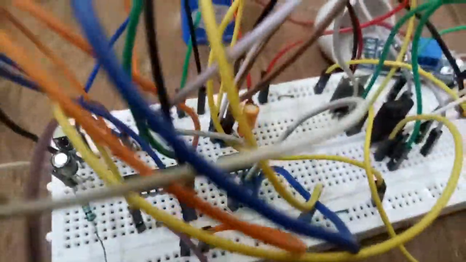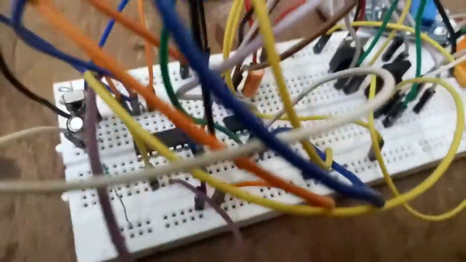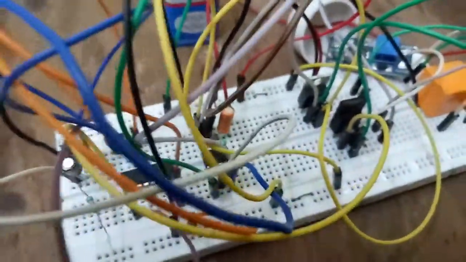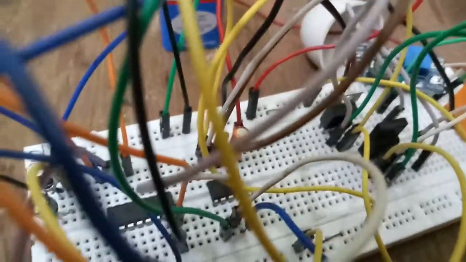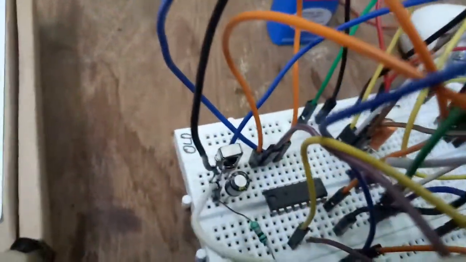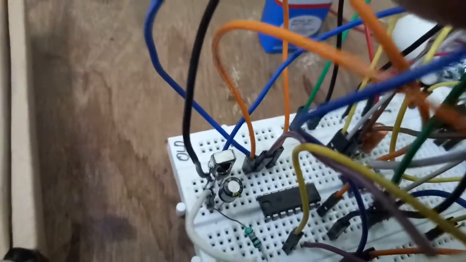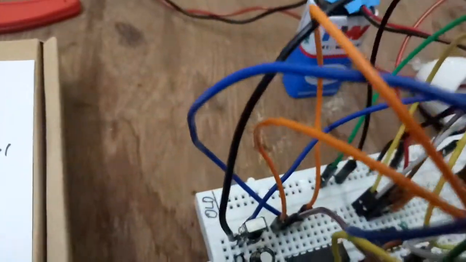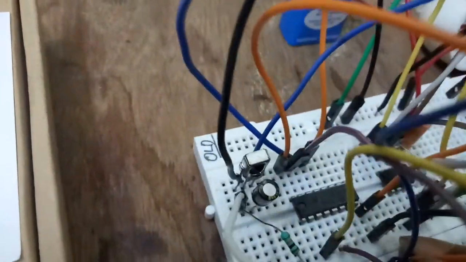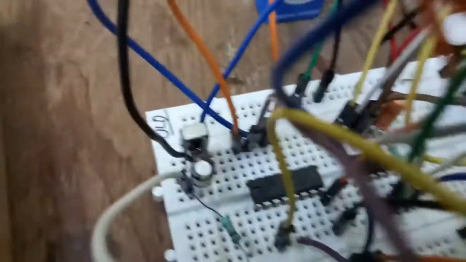This circuit takes in the trigger pulses sent by this IR receiver and lowers the frequency, and this output goes straight into the clock of a 4017 decade counter. This big chip over here is a 4017 decade counter.